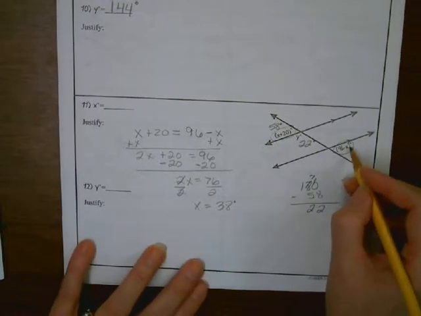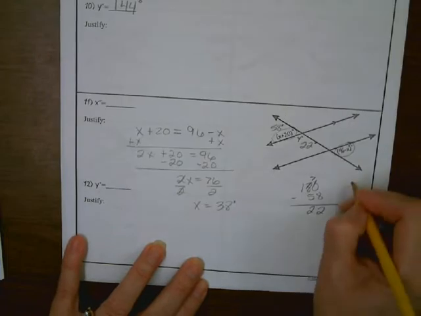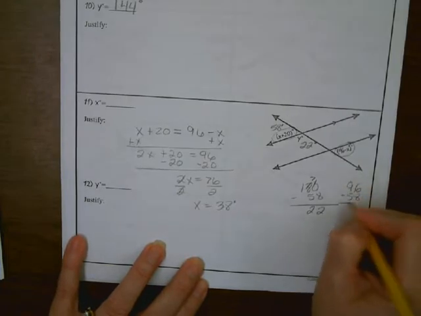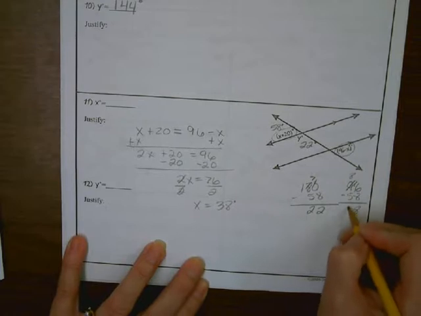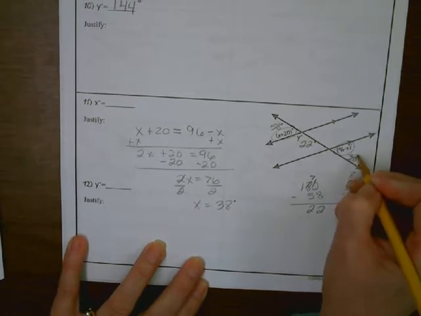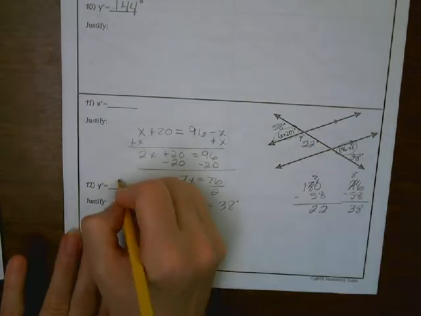And X is 96 minus 58. So that would be 38 degrees. So Y is 22 degrees.